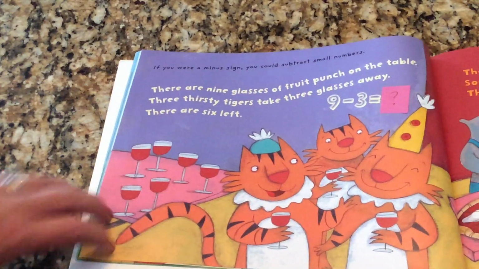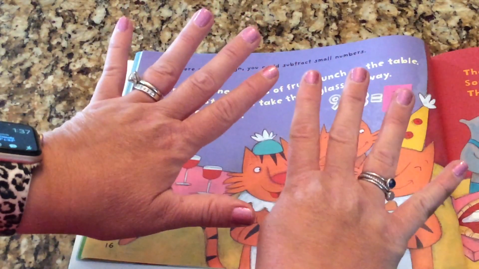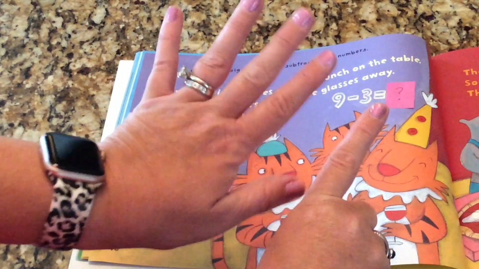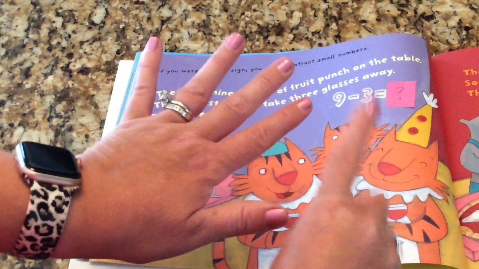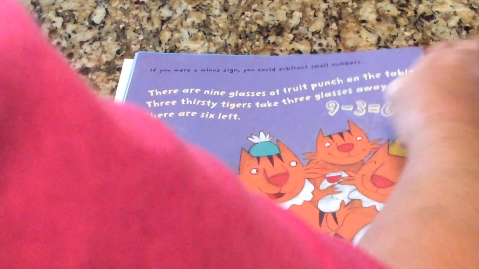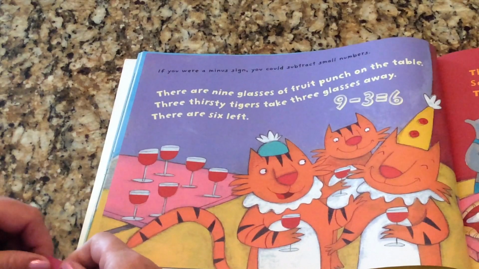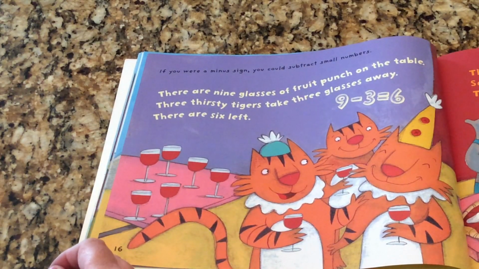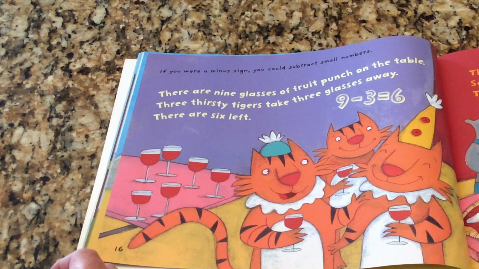I do have 9 fingers, so I'm going to say 9 with my hands and put 3 down, which leaves me with 1 whole hand and 1 more. 5, 6. 6 left.